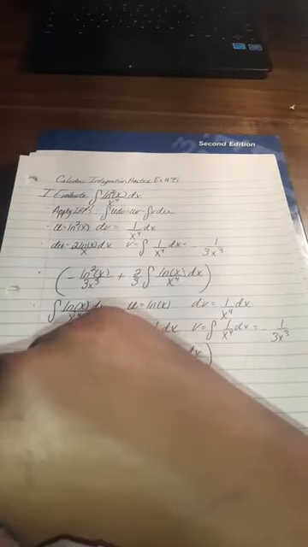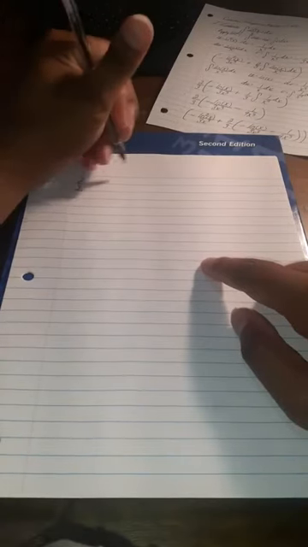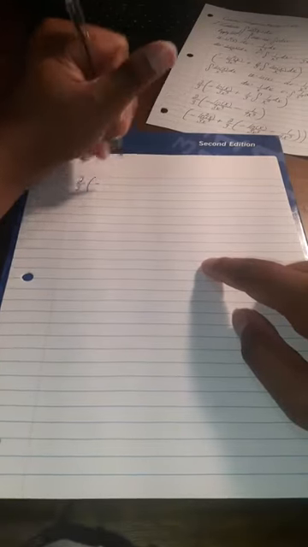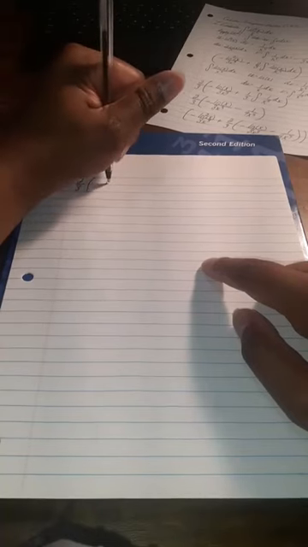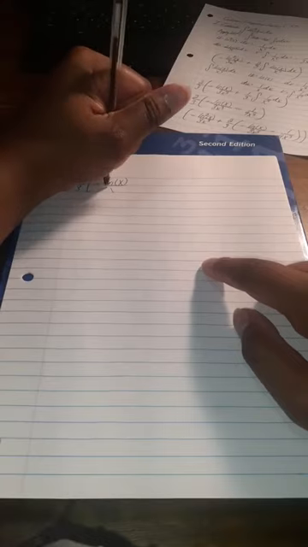So let me do that. I'm going to expand out the inside. So we've got positive 2 over 3, negative ln of x over 3x to the third minus 1 over 9x to the third.